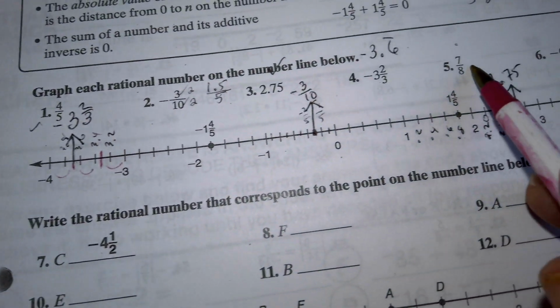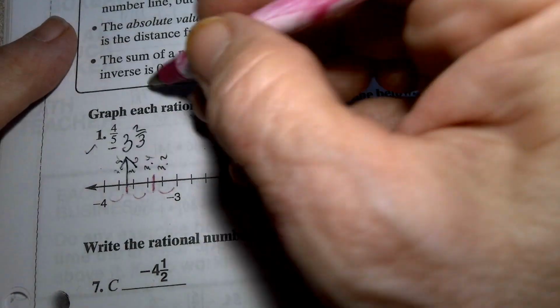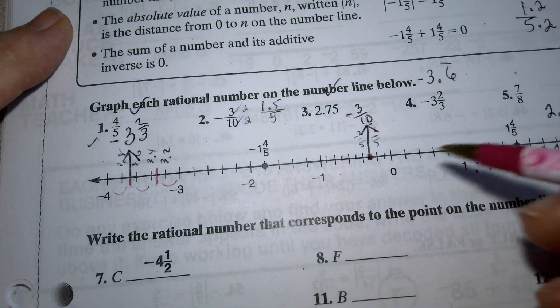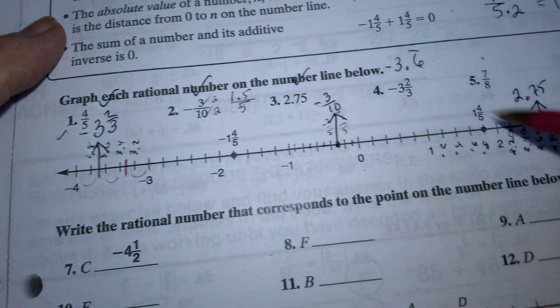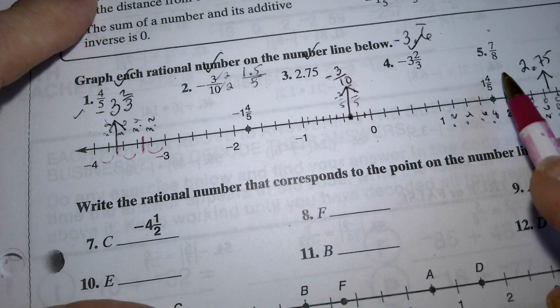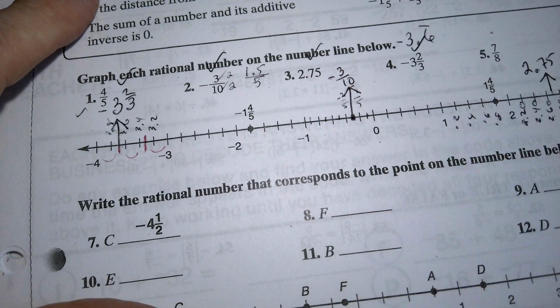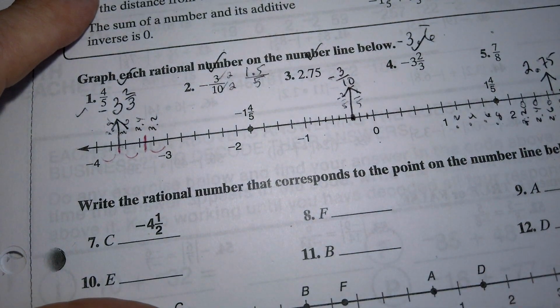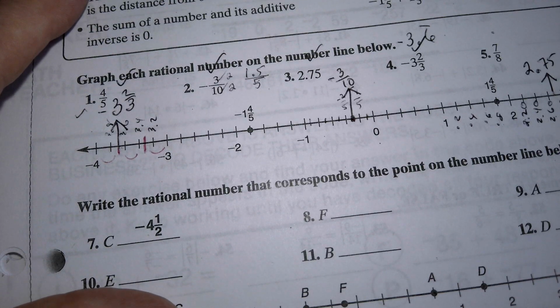So I'm not going to have you divide or anything. Let's just finish these because these are annoying. So we did this one, we did this one, we just got done doing this one. Now, 7/8. Let's approximate where this would be. I could divide it if I want. And the quick way to get 7/8, does anybody know? Do you know what 1/8 is?